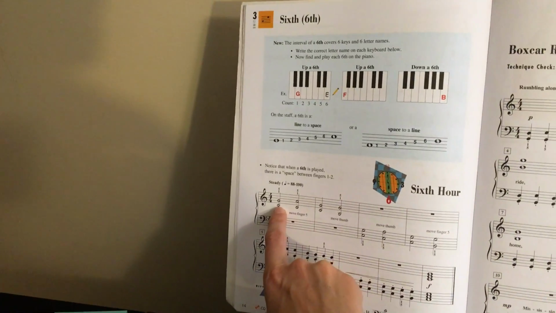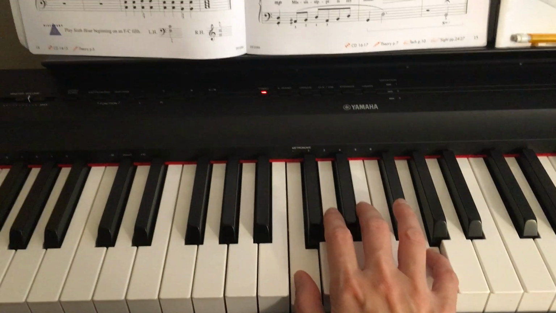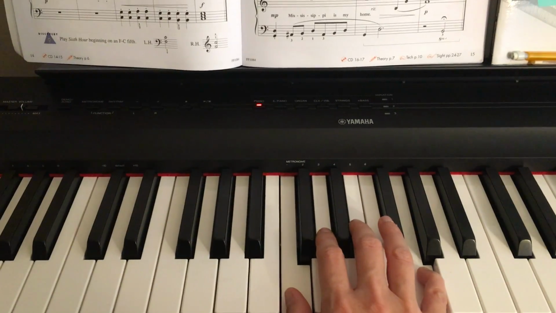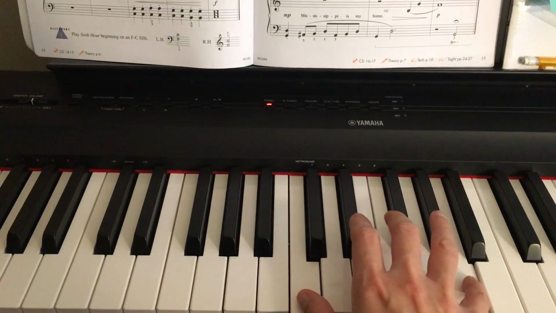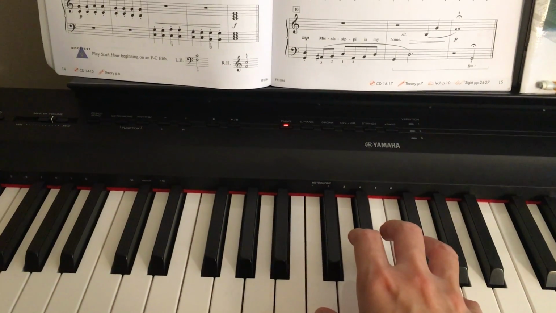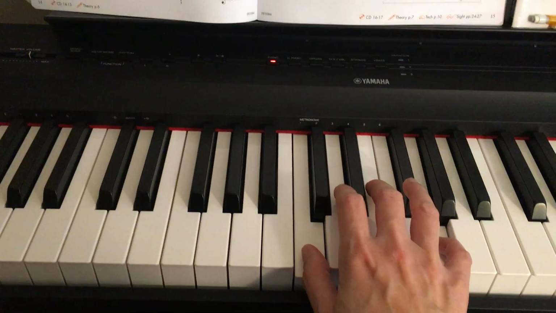And then this first warm-up song, Sixth Hour, is actually practicing how to play that sixth. So you start with the fifth here. It's C and G. And then you have C and A. So you have to move your pinky a little bit higher. And then in the second measure, you go back to the C and G.